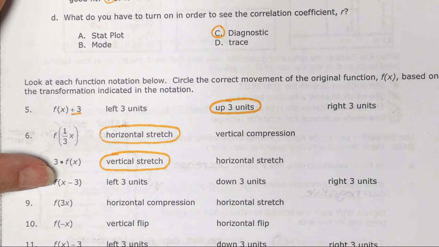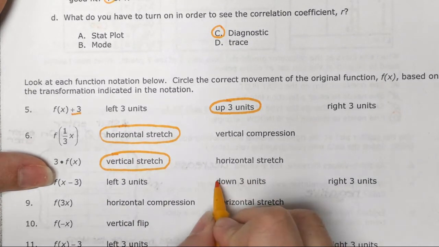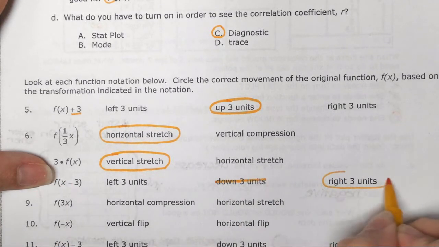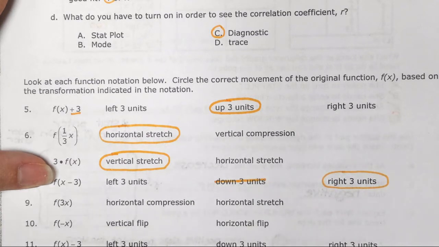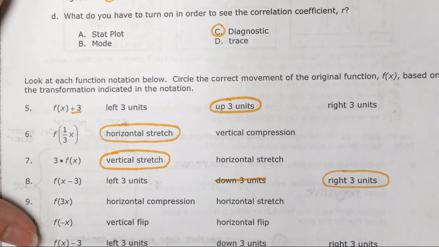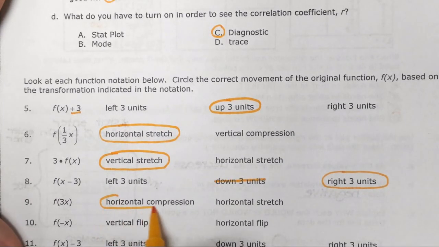It's on the inside, so we know it's left to right. So we can eliminate down 3 units. And anytime it's in the parentheses, it's opposite of what you think. So minus actually means right 3. F of 3x, again, it's inside, so it's horizontal. And it's the opposite of what you think. So 3 would normally stretch it. So for horizontal, it's going to be a compression.